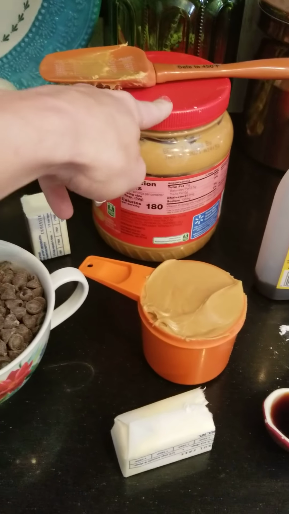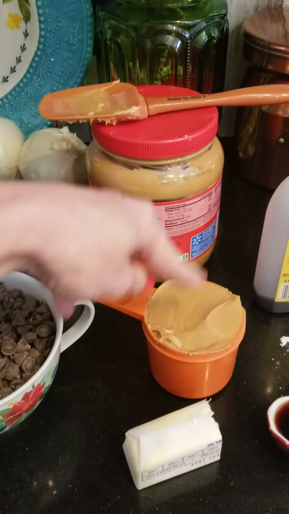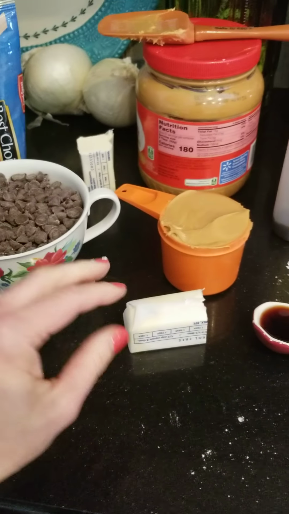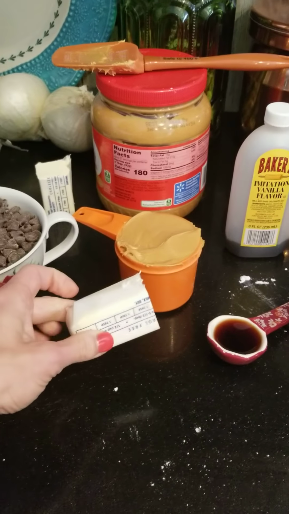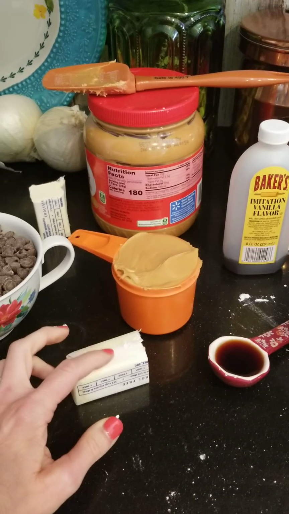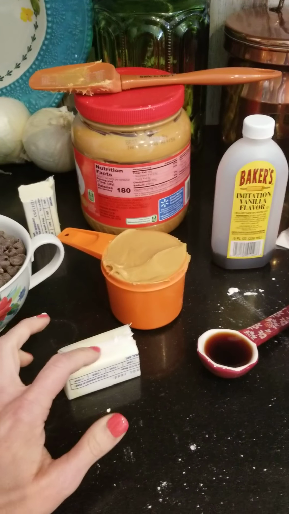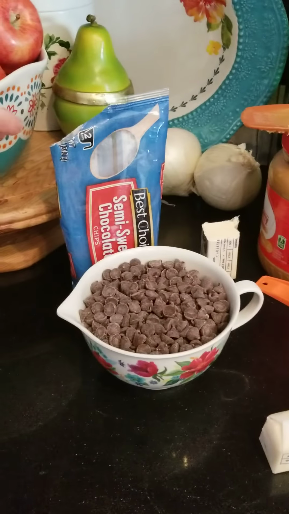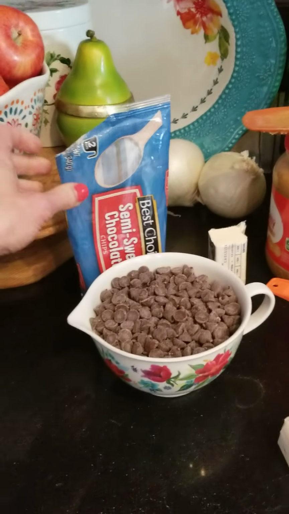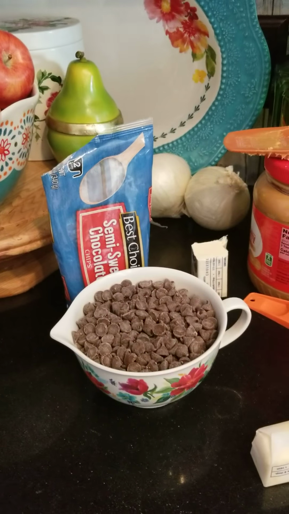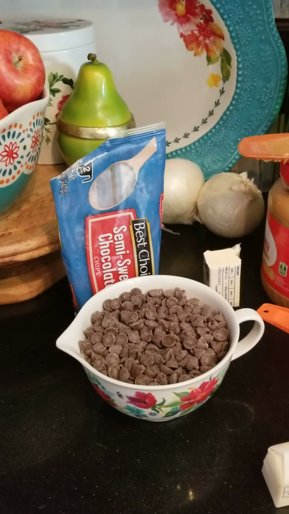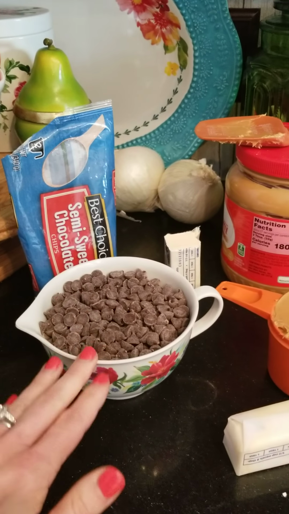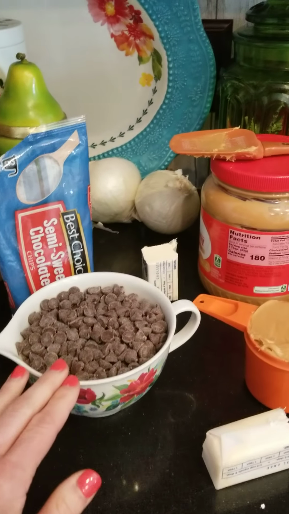Our ginormous thing of peanut butter, because we eat peanut butter around here. A cup of it measured out. Okay, I originally had a stick of butter, but I'm only using 1/4 of a cup of butter, which if you cook very much, you know that's 1/2 of a stick. And then we had the little bit of semi-sweet chocolate chips. We're using that instead of milk chocolate. A little bit of a bag, and then this bag here. And so Finley measured out the chocolate chips.